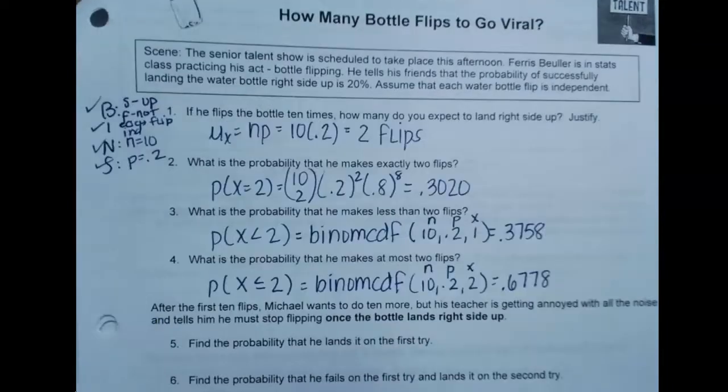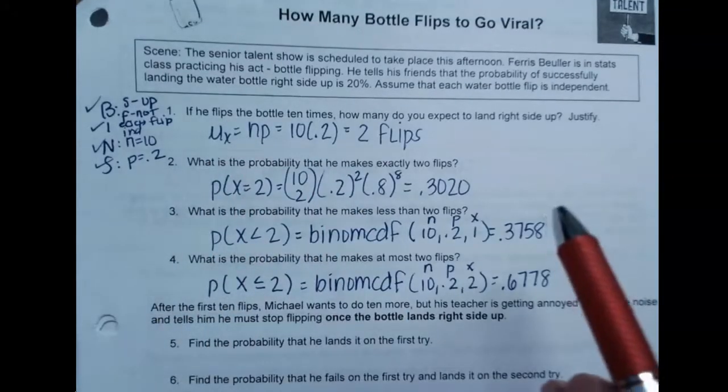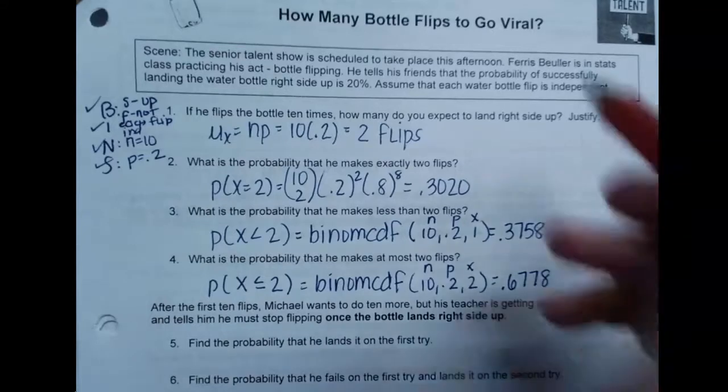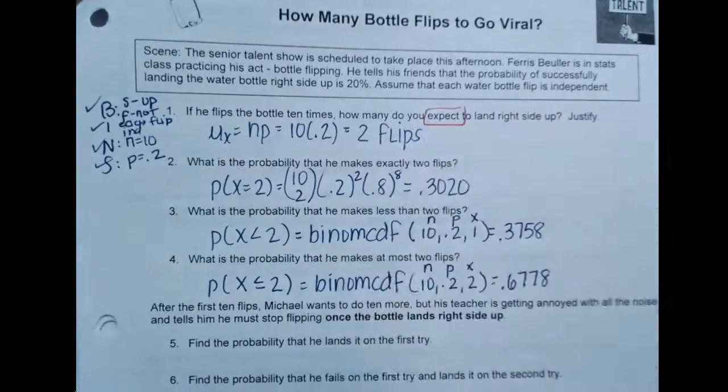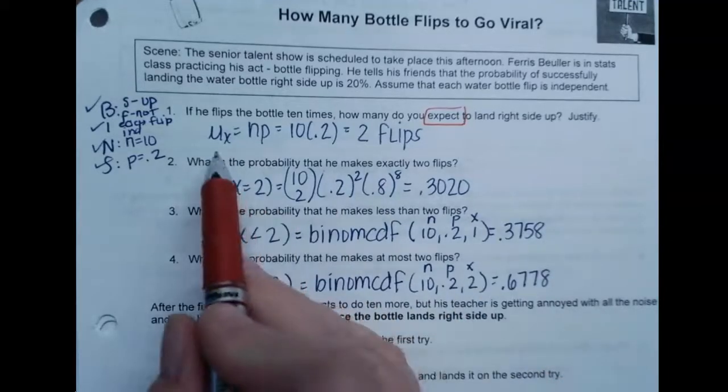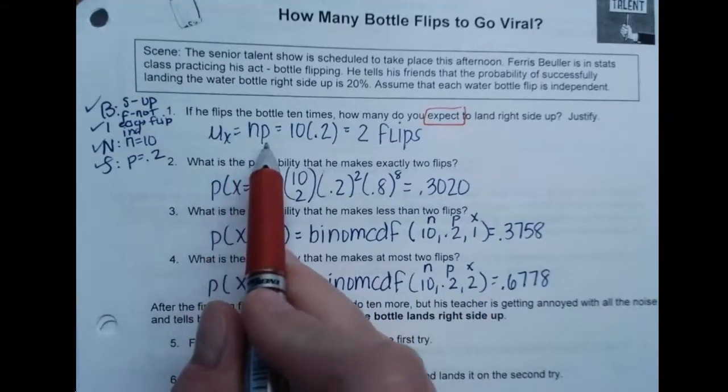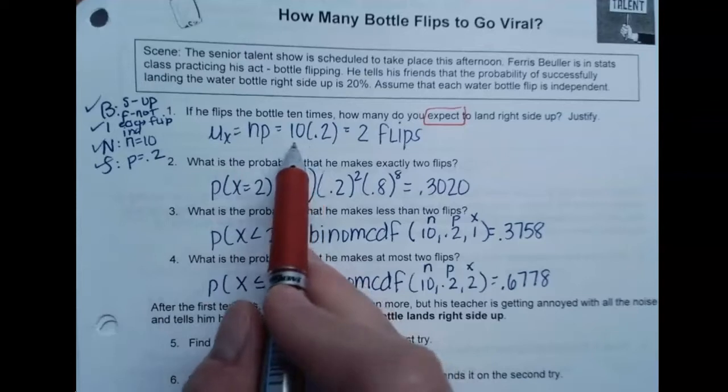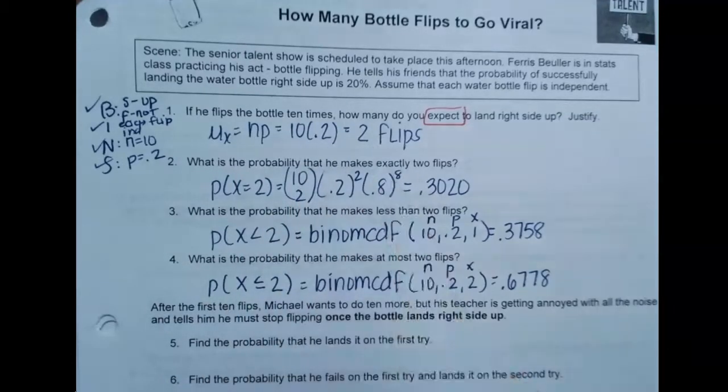Alright, so let's take a look. If he flips the bottle 10 times, how many do you expect to land upright? That expect word is talking about the mean. So a mean in a binomial setting is n times p. There's 10 times we're doing it, probability 0.2, so I would expect 2 flips would land upright out of the 10.